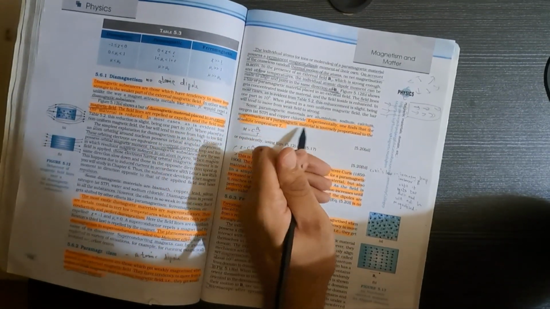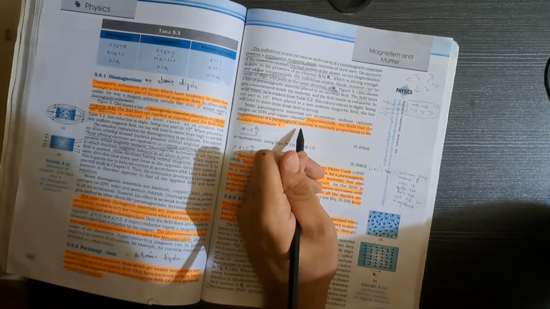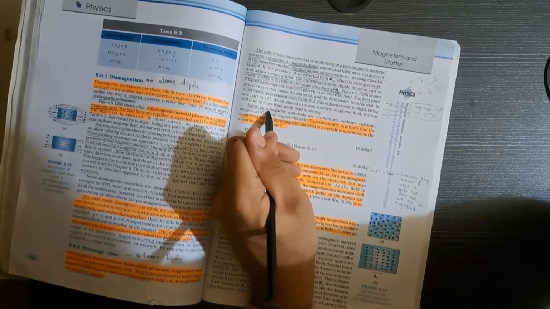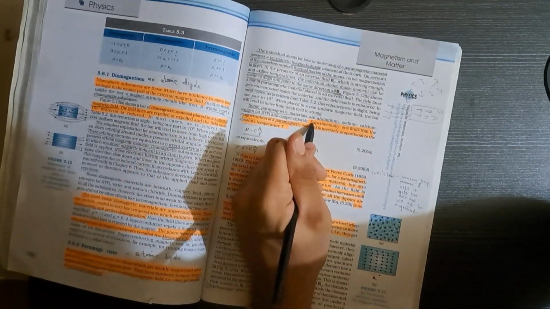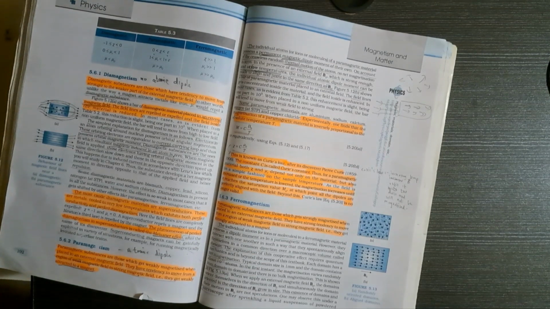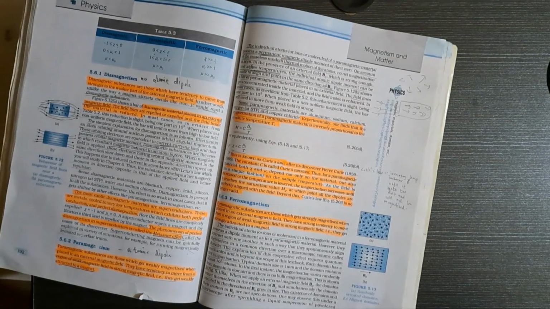Okay, so these are some of the paramagnetic materials. Now we talked about temperature, right? We just talked about temperature, right?